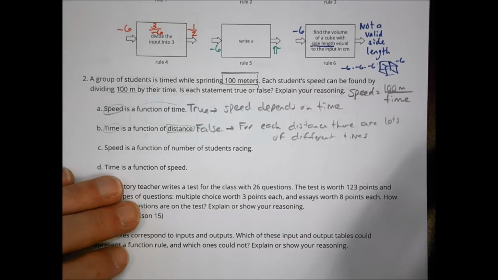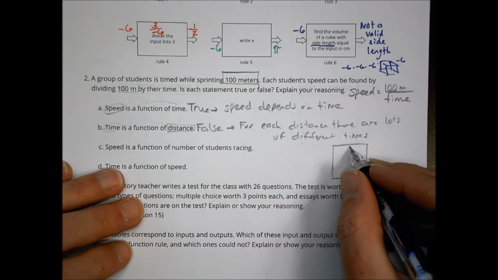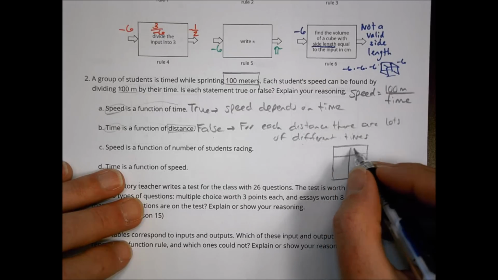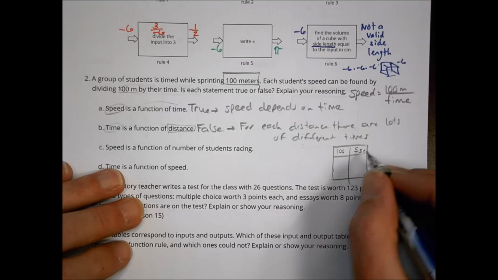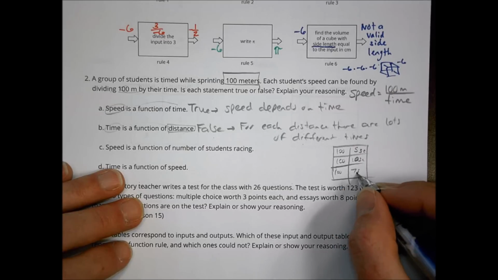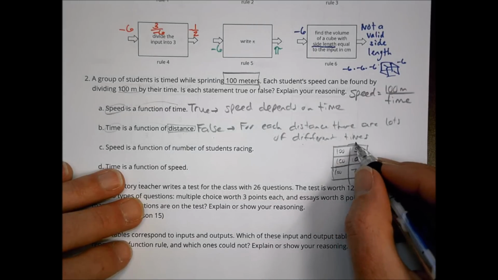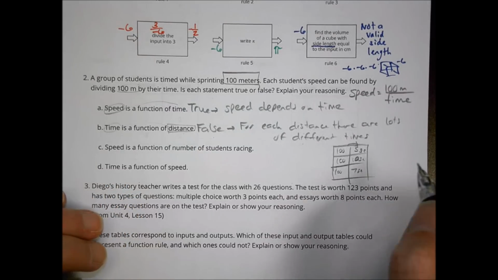Meaning this, let's say I had an input-output table like this, okay? And I had 100 meters I ran. Somebody ran it in 5 seconds. Someone else ran 100 meters in 10 seconds. Someone else ran 100 meters in 7 seconds. Because there's nothing consistent happening there, there's not a function rule, is there? It's something different every time.